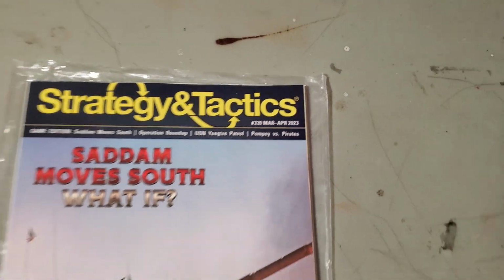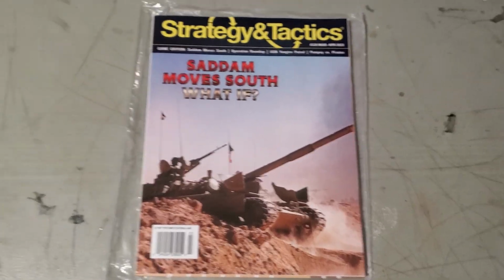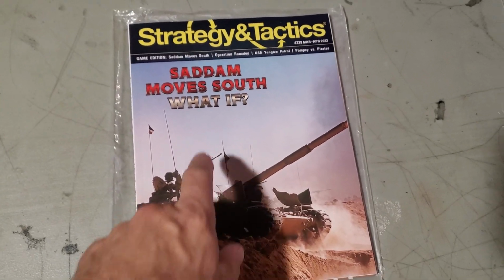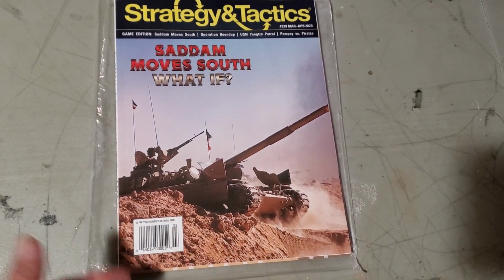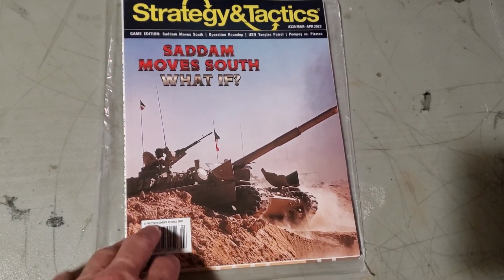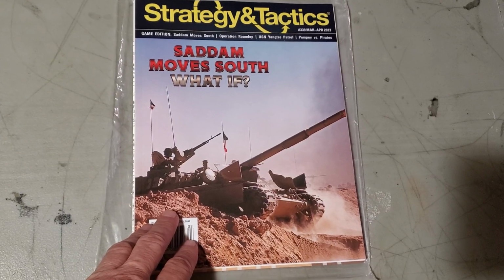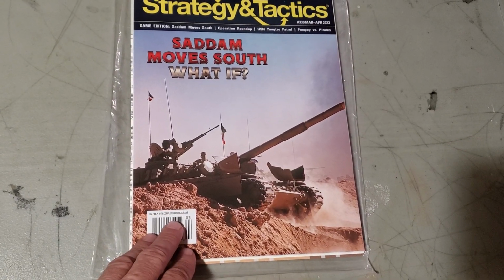Now we're going to take a look at Strategy and Tactics issue number 339 from March and April of 2023, a couple years old. The game included in this magazine is Saddam Moves South. It's a hypothetical scenario: what if Saddam didn't stop when he invaded Kuwait and kept pushing into Saudi Arabia?